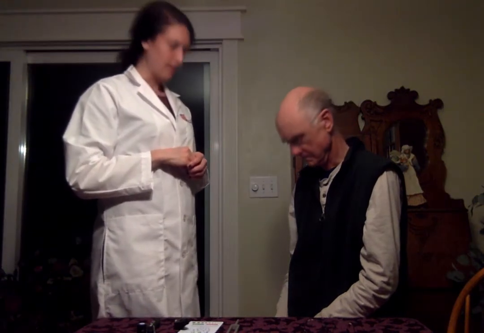I'm going to go ahead and move on to the range of motion of his neck. So we're going to start by having you bend forward and back, and tell me if you experience any pain or decreased range of motion. Go ahead and bend side to side. And then we're just going to turn your head left and right. Any decreased range of motion or pain? All right, you're looking great to me.